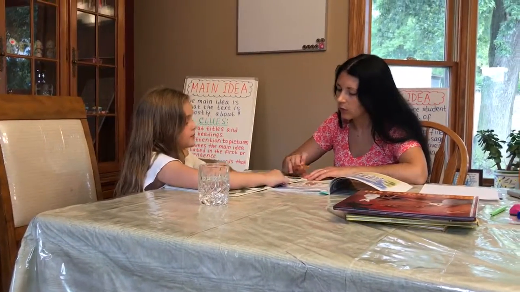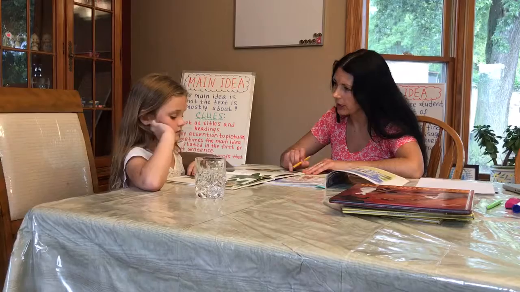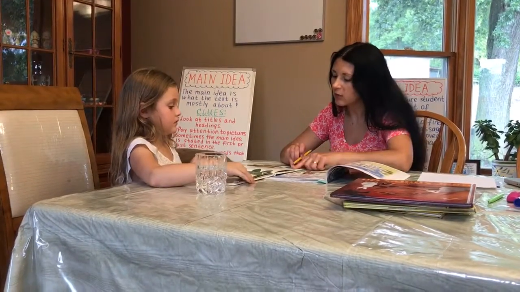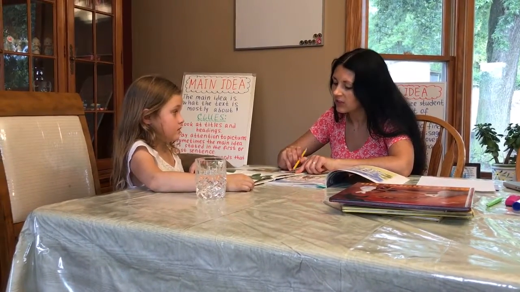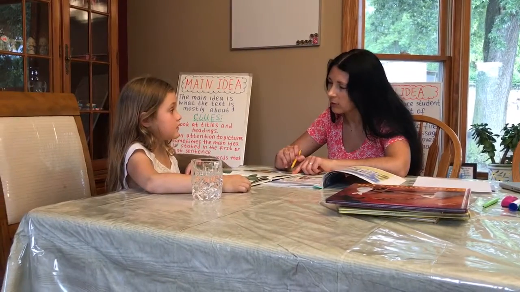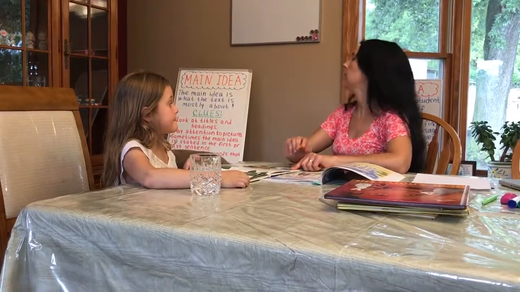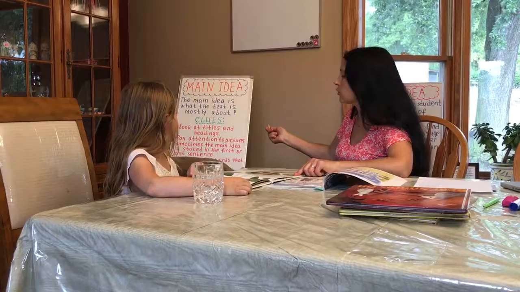Yeah, that's the heading too. So it really helps to pay attention to the heading. If you pay attention to the heading, it will contain some of those important words that will help you find the main idea too. Okay? And then we have to pay attention to pictures.